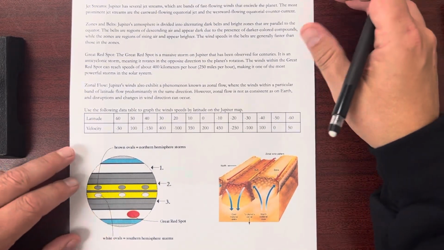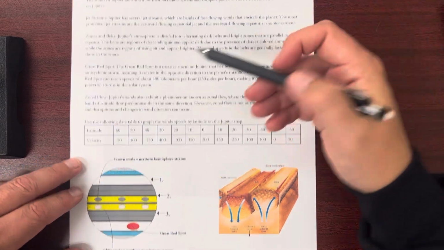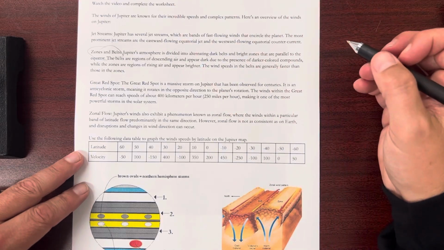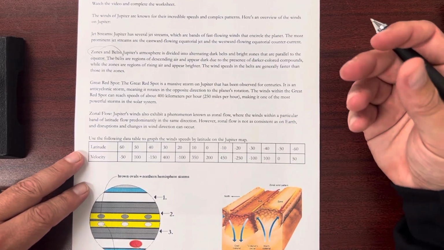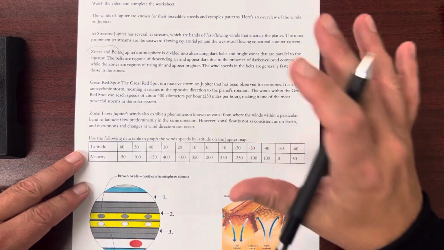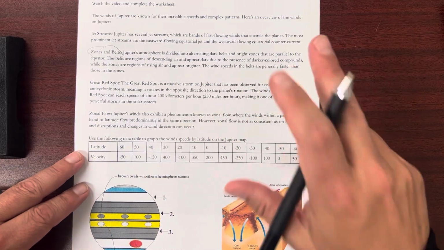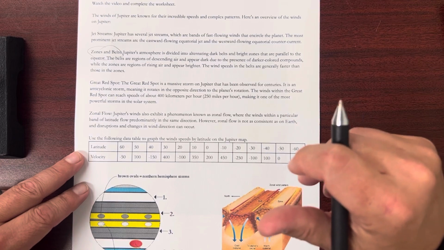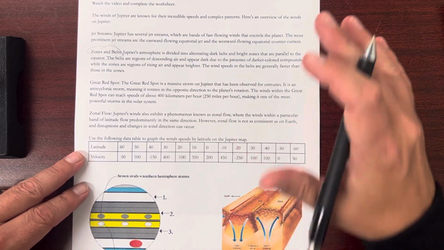And then there's also different names for these. You don't have to know all this stuff, but it does give some definitions here, like the difference between zones and belts. There's actually a lot of info, but we're just trying to get the idea of winds blowing in different directions and different speeds across the upper atmosphere of Jupiter.